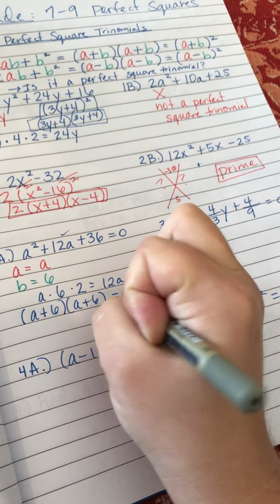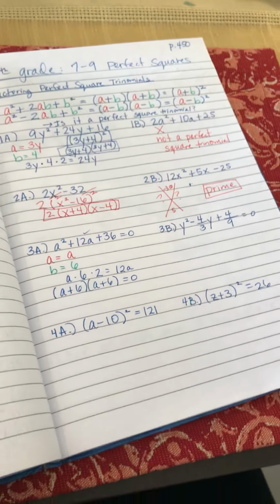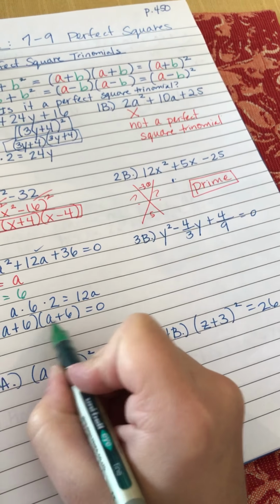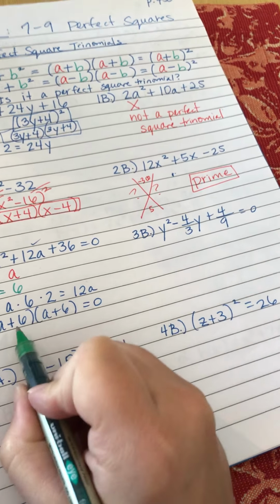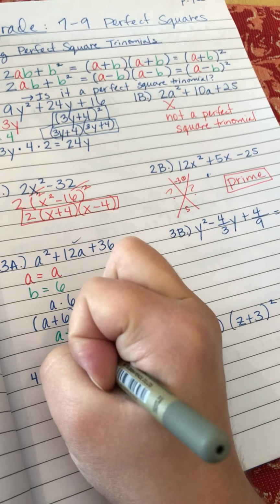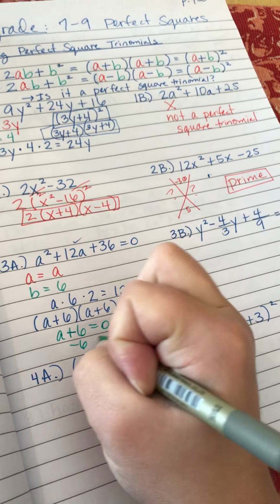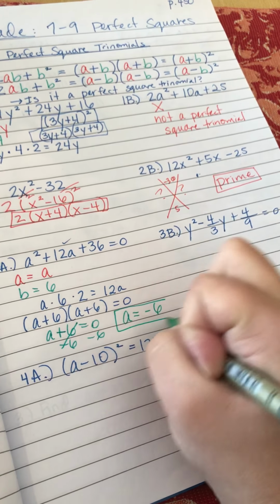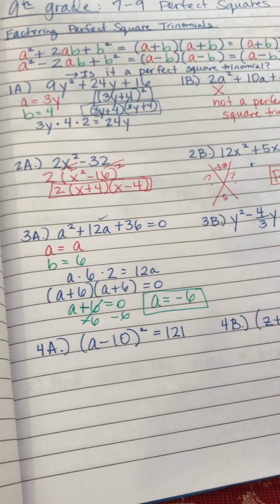equals 0. Now I want to find the solution because it has equals 0, so I'm going to set each of these equal to 0. It's the same factor, so I don't actually have to set both. I'm just going to do a plus 6 equals 0 and solve the equation. So a is equal to negative 6. So negative 6 is my only solution here.